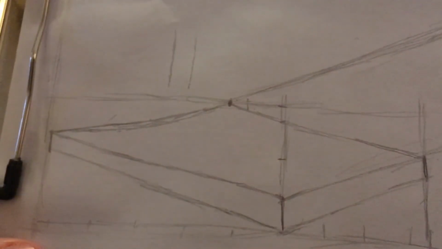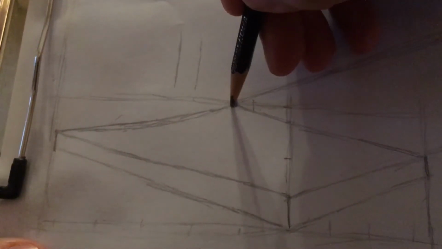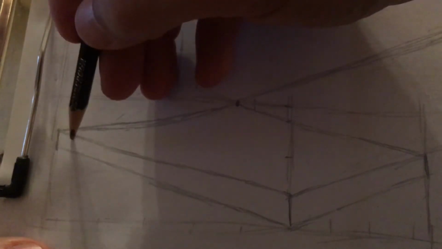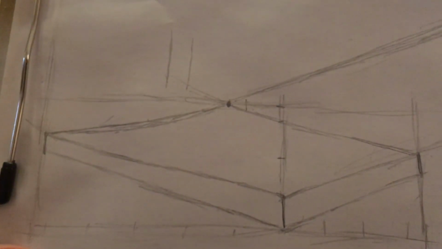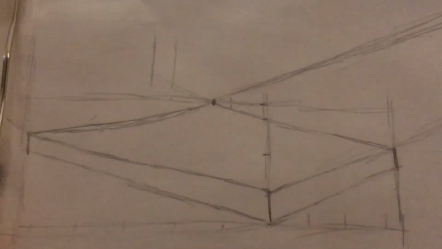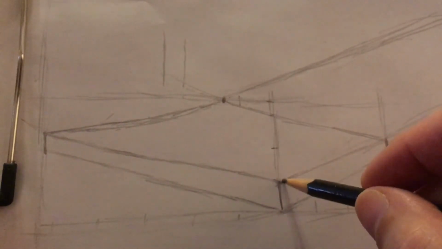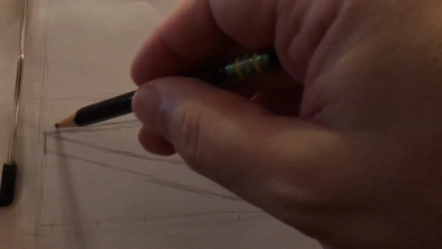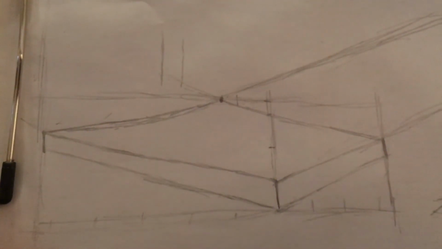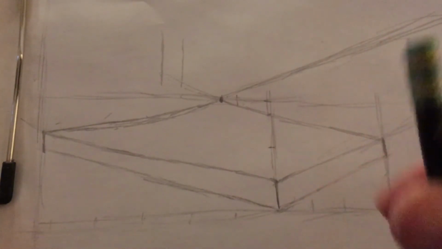Now here's the problem. This line and this line, they are definitely heading away from each other. How do I know that? Looking at this right here and this right here. So it's not completely scientific. We're taking these measurements in the air, right?